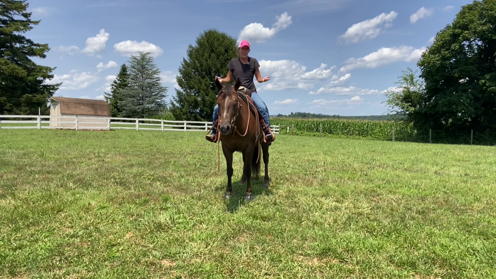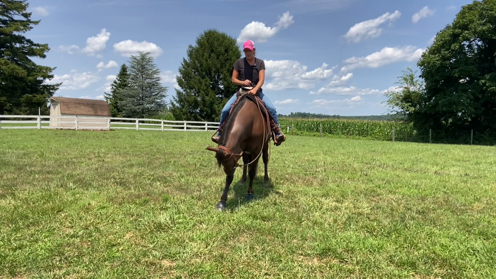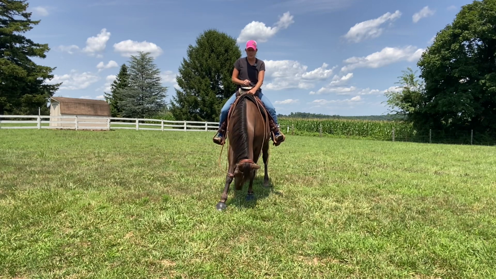So it helps break the maneuvers down, makes it easier to understand, and also easier to teach. And then I think the most important part of it is it's going to make for a more finished maneuver, which is also going to give you a higher score in the show pen, which is the reason we're talking about this today. So the first maneuver that we're going to dive into is the turn on the haunches.